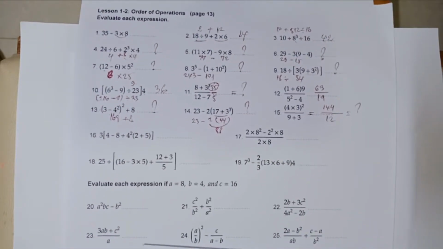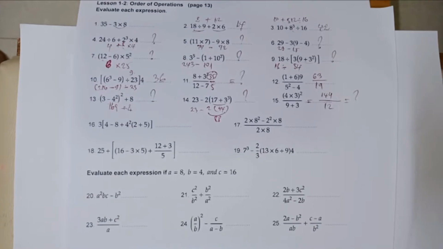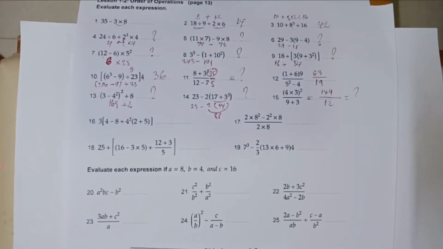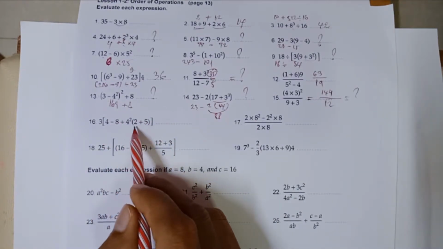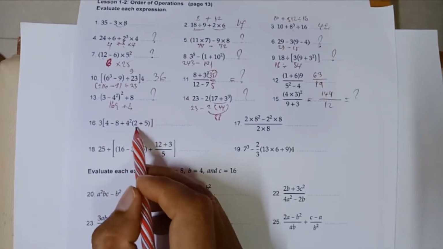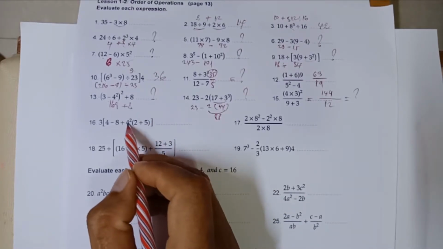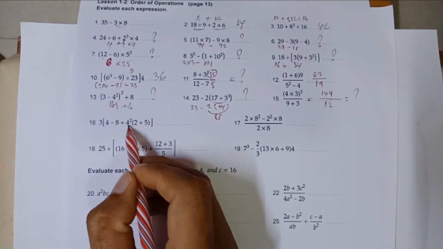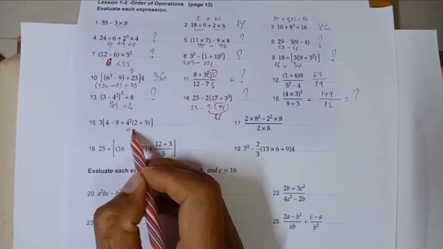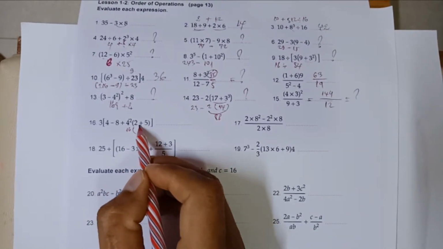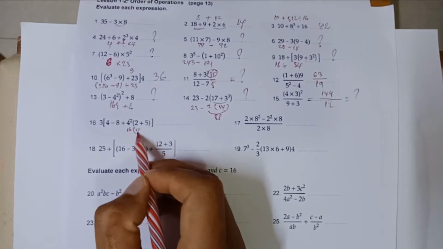For number 16, for this part, you work within the bracket, and within the bracket, you work within parentheses first. You have 4 squared, 16, times 2 plus 5 is 7.